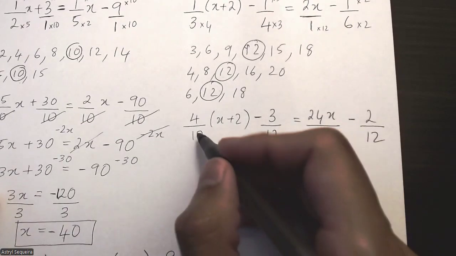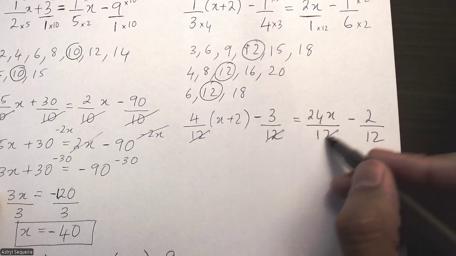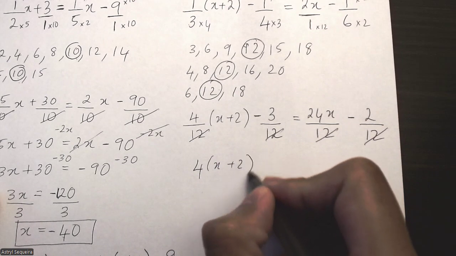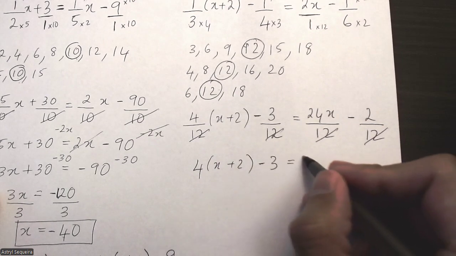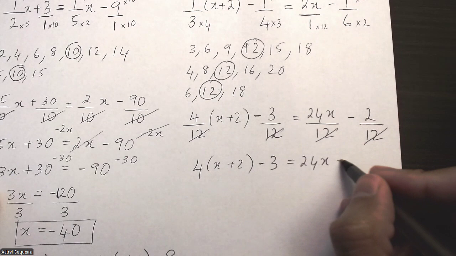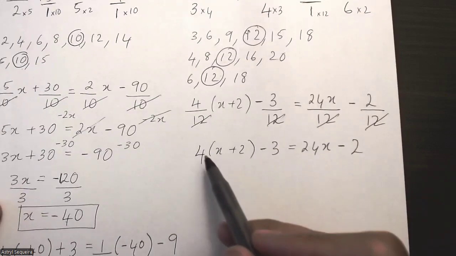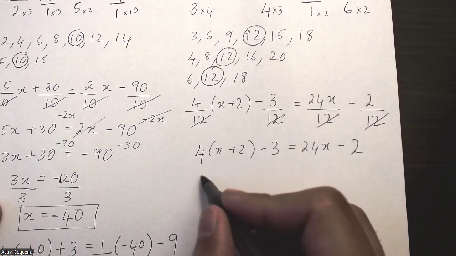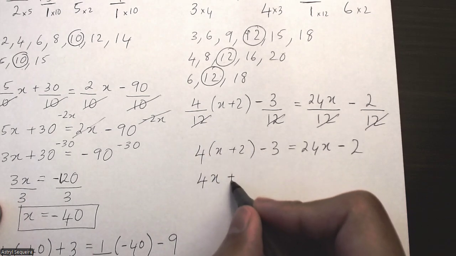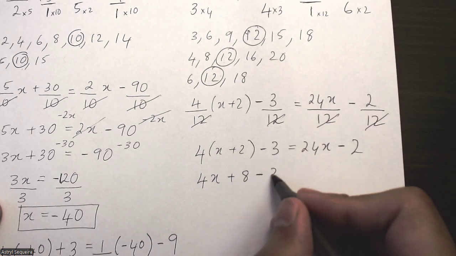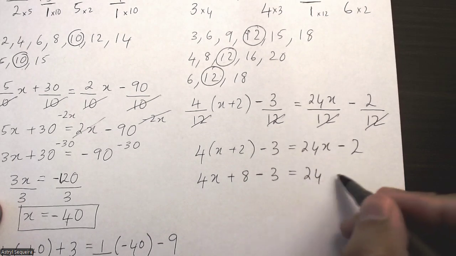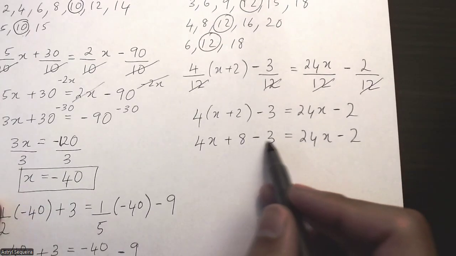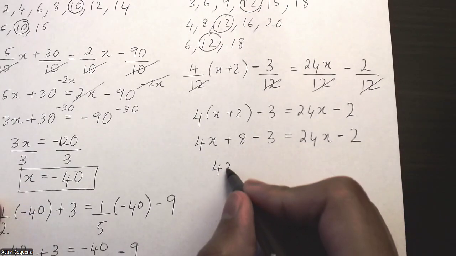Then I have a common denominator for everything, so I can cancel it out. I have 4x plus 2 minus 3 equals 24x minus 2. Then I have a parentheses here or brackets, so I want to get rid of the brackets, so I'm going to distribute the 4 inside the bracket. And then I can combine these two like terms.